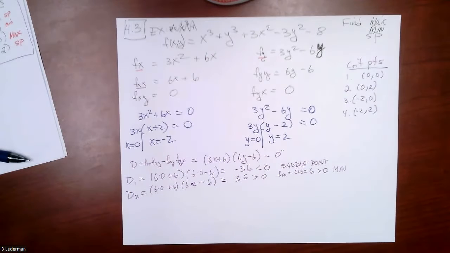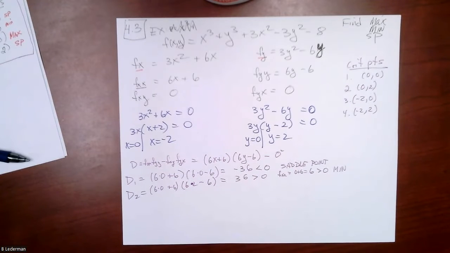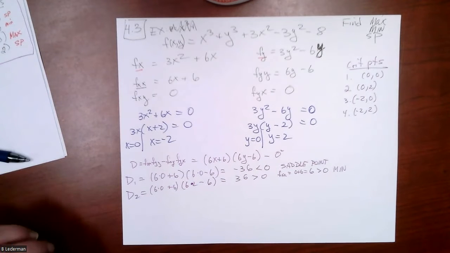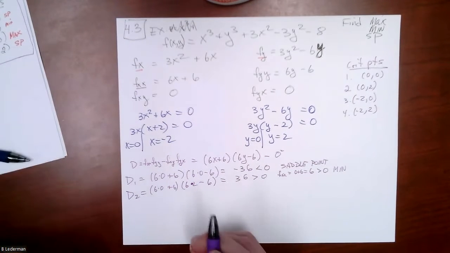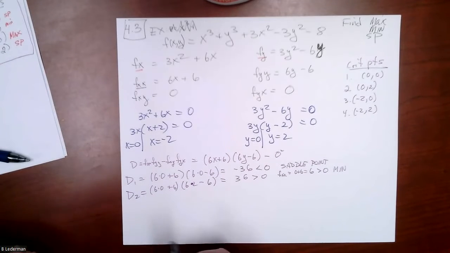By the way, it's interesting because in functions of one variable, if the second derivative is positive, that means the function is concave up. Well, if it's concave up, that means the critical point is a minimum. It's on the bottom of that. So the correlations, as I mentioned in the previous video, are very pronounced, very fascinating.